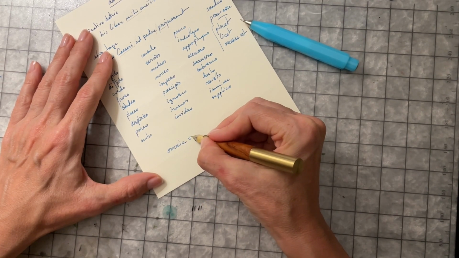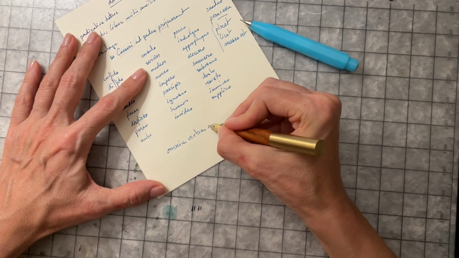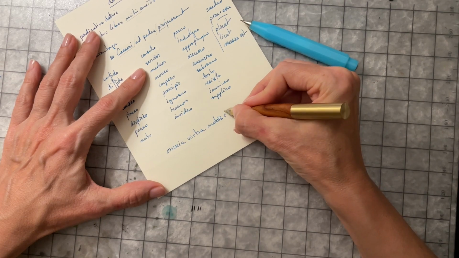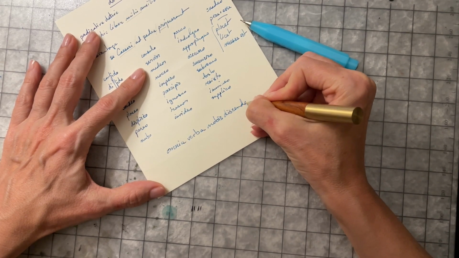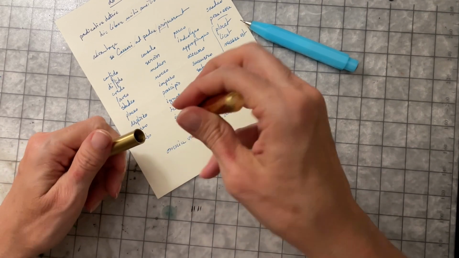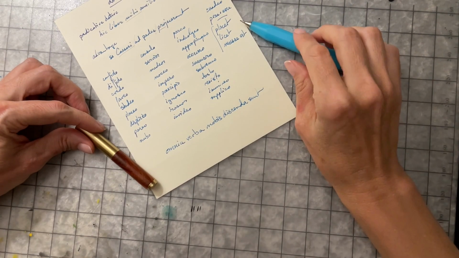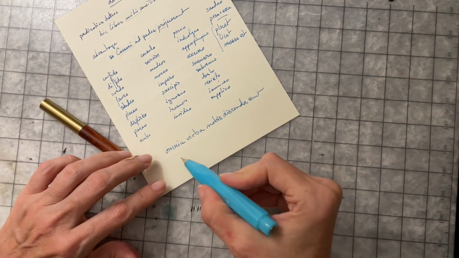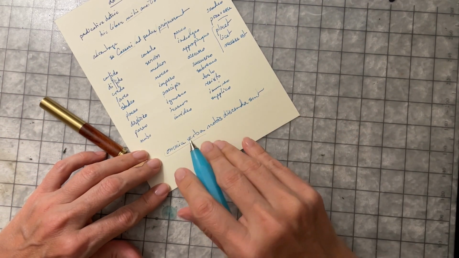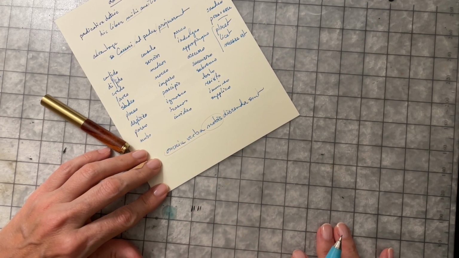Omnia verba nobis discenda sunt. Omnia verba, and here we have nobis. There's our dative, to us.